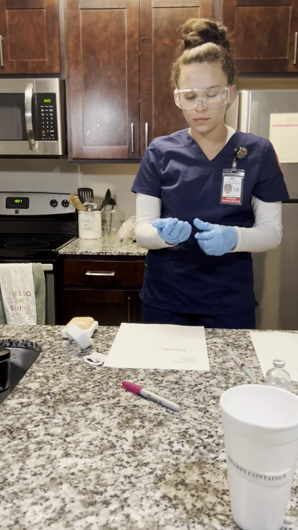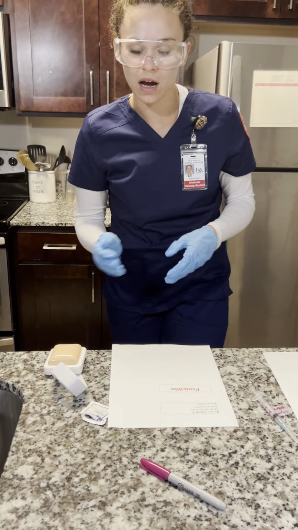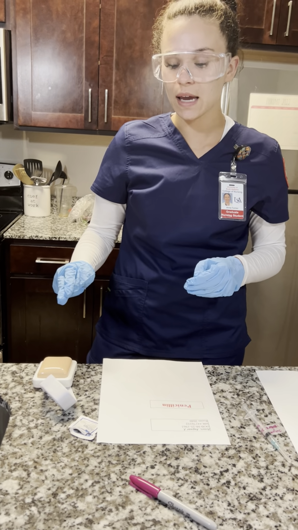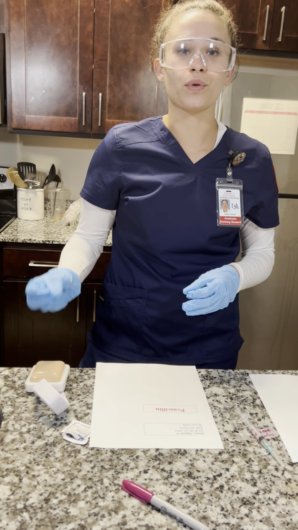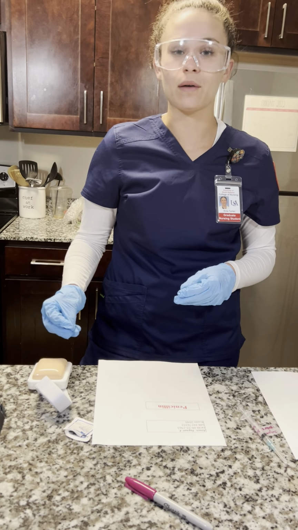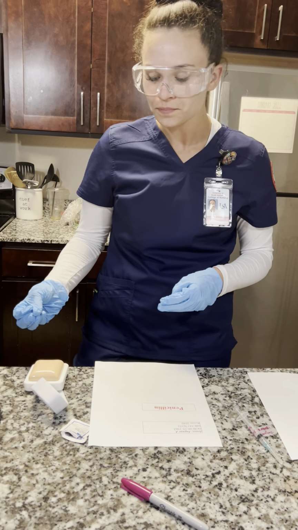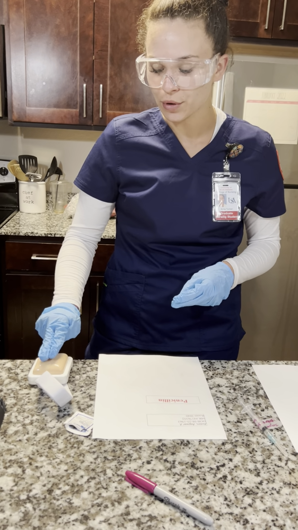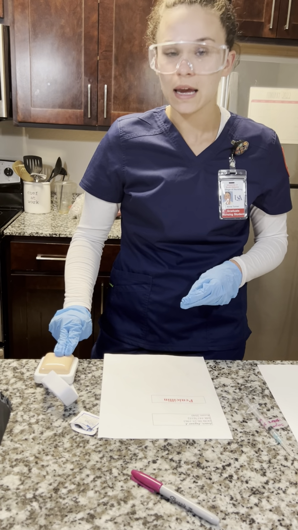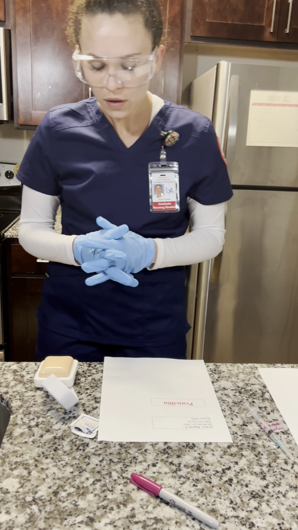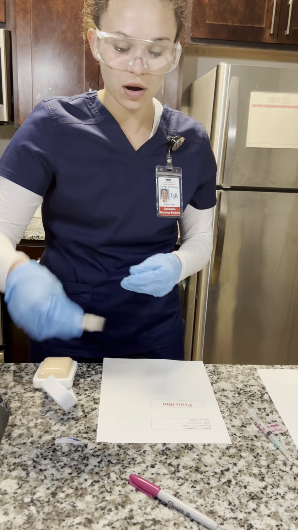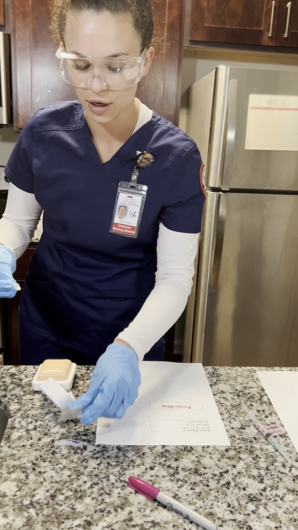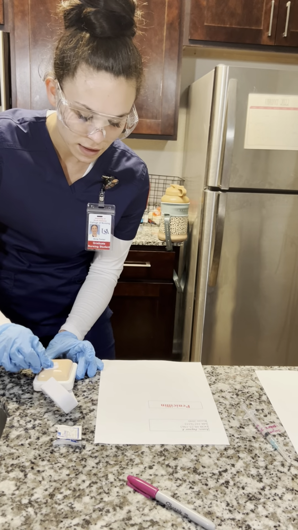Okay. And now I'm going to be assessing the integrity of the skin, and the location that I'm going to be using for the injection, I'm going to be finding that with the bony landmarks. So I'm assessing for any bruising or anything like that, and there is none. So now what I'm going to do is clean the area with an alcohol prep pad in a circular motion, like so.